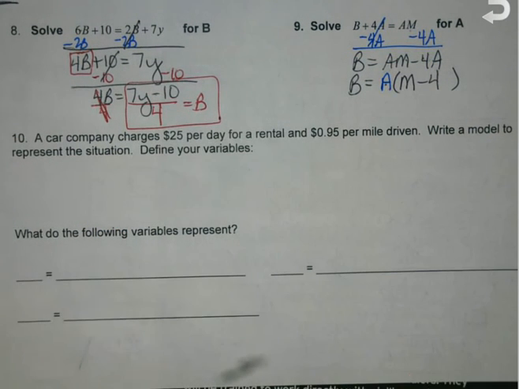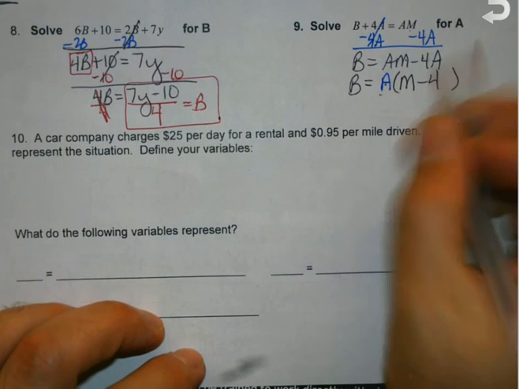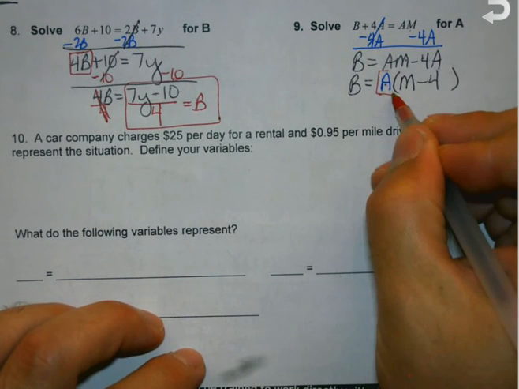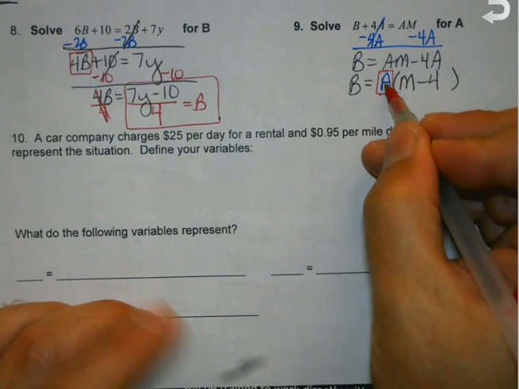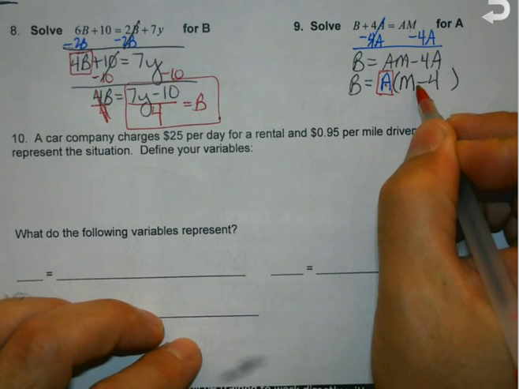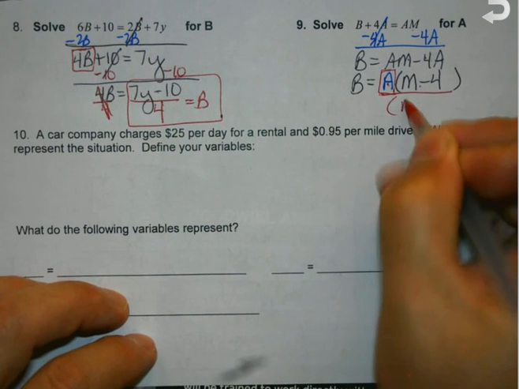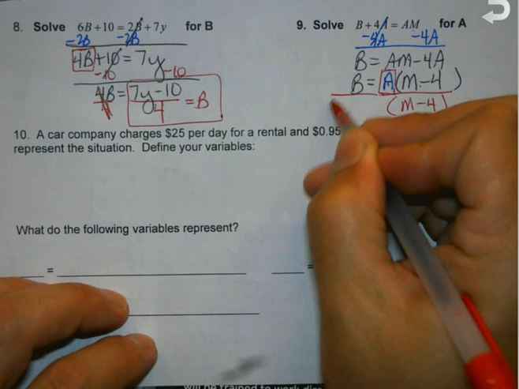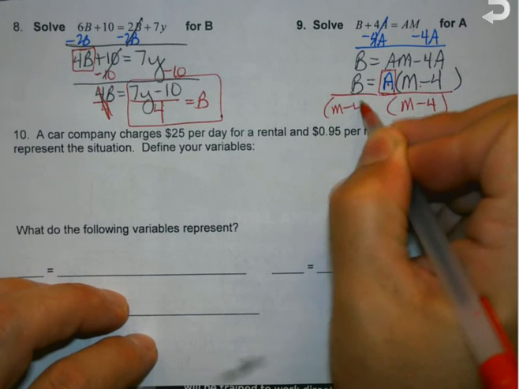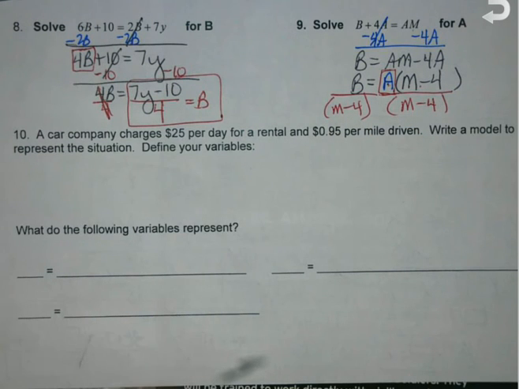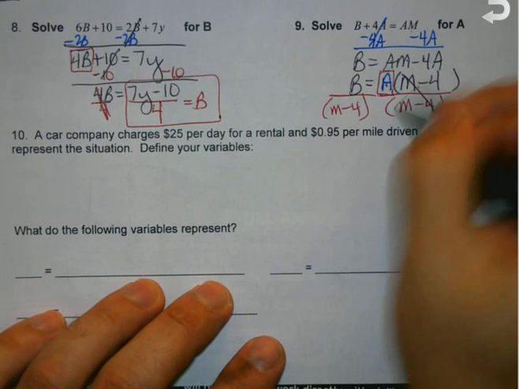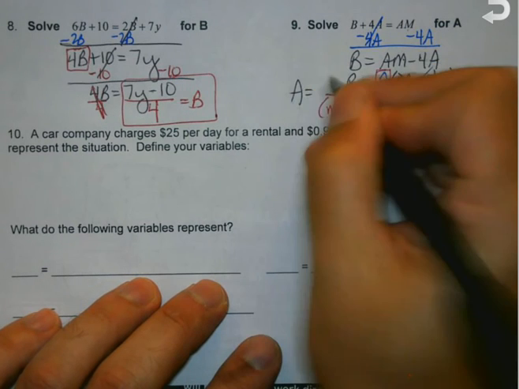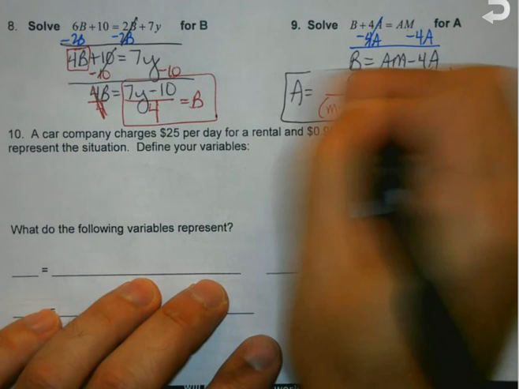That's good. Because now, what am I doing? I want to solve for this. What am I doing with it? I'm multiplying it by M-4. Yep, we got to divide. Another reason we like the parentheses, because then we're not tempted to try to add 4 or something like that. And I'm set.